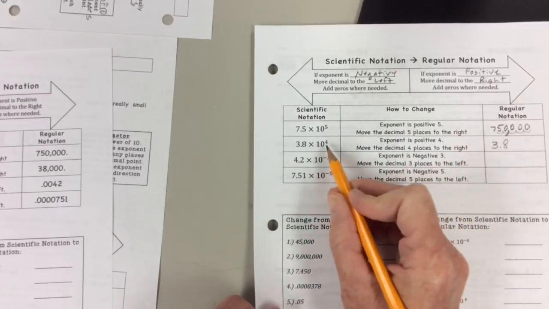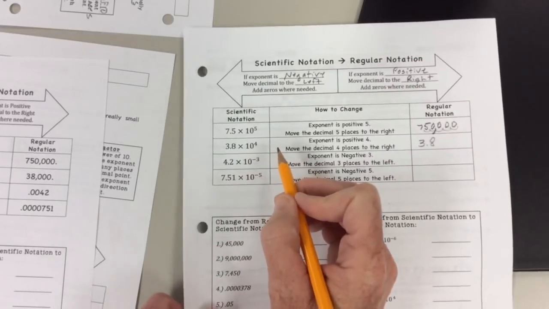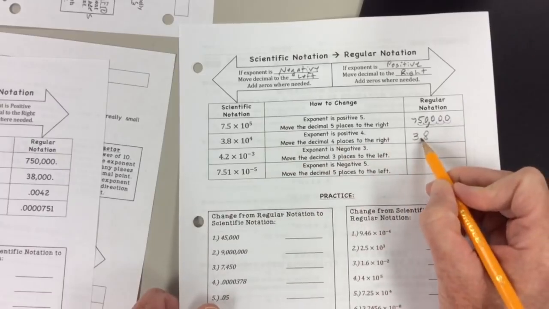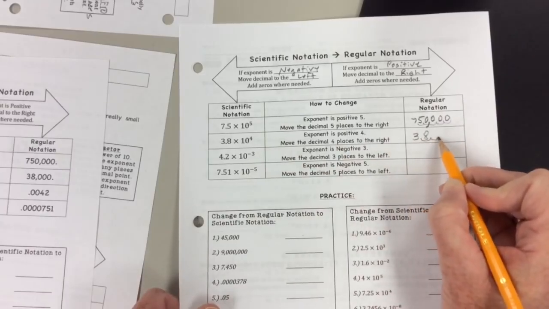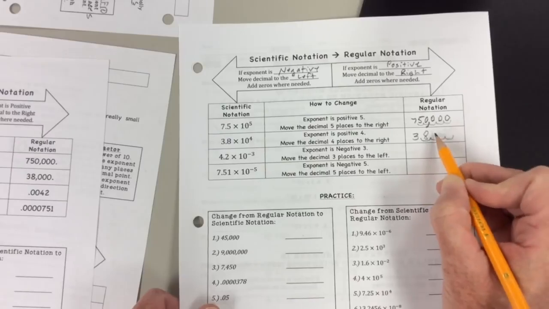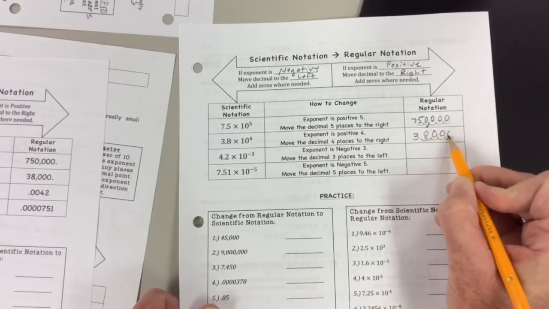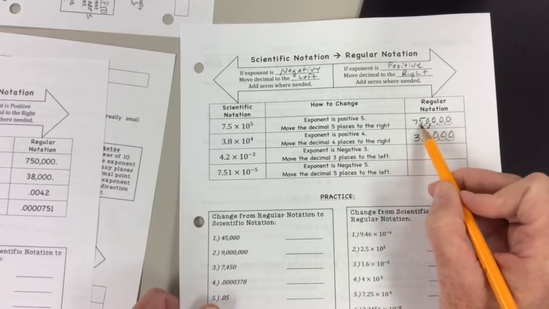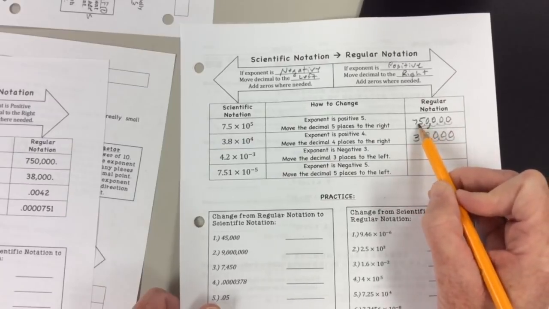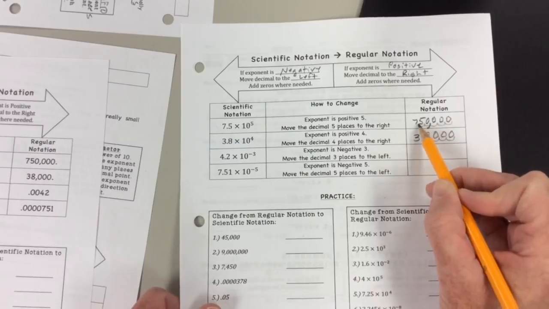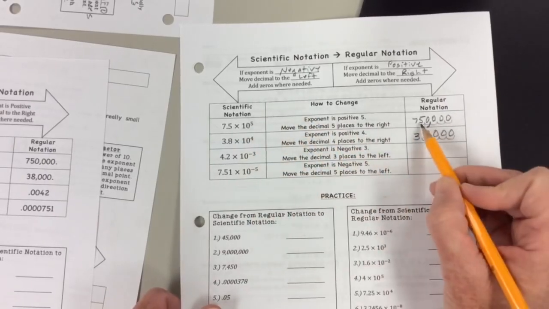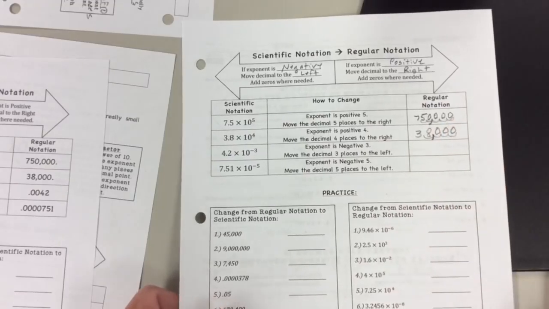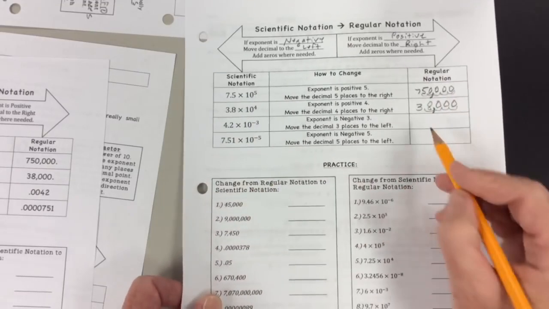And we need to have 4 spaces. Whoops, sorry about that. Here's this. 4 spaces after the decimal. 1, 2, 3, 4. And fill those in with zeros. So this is 38,000. Up here, we started here in case it was cut off on the video, and we went 5 places. 1, 2, 3, 4, 5. Okay? Now let's do this one.